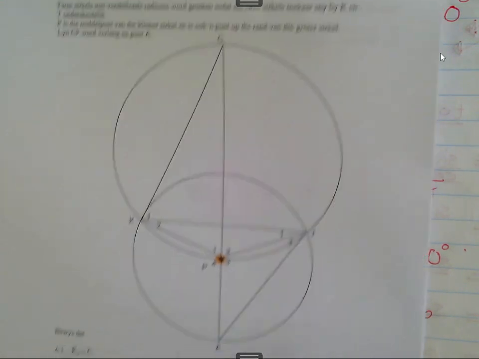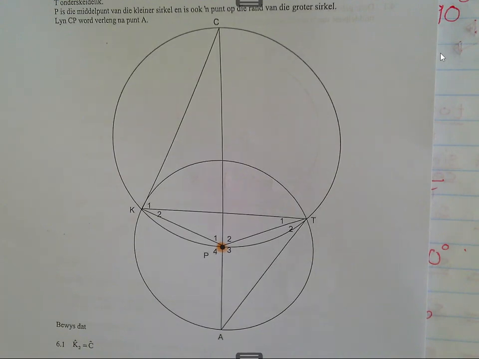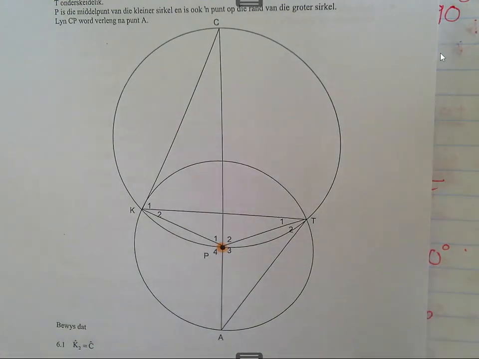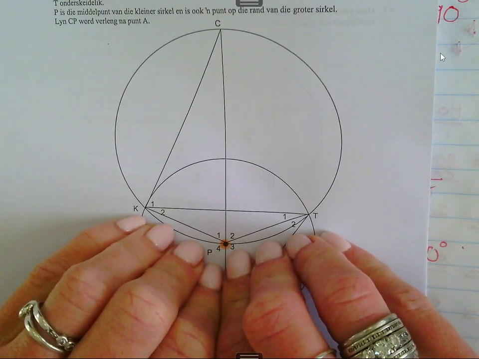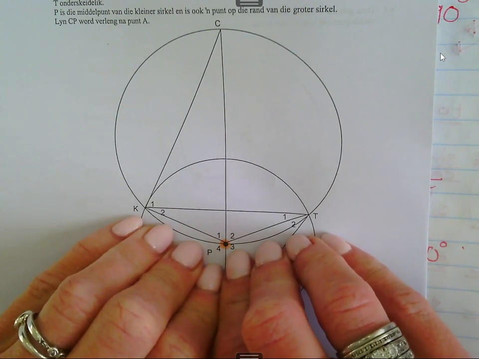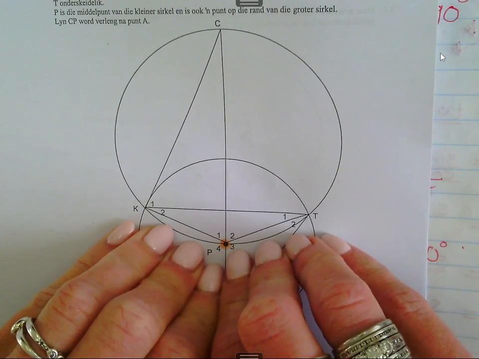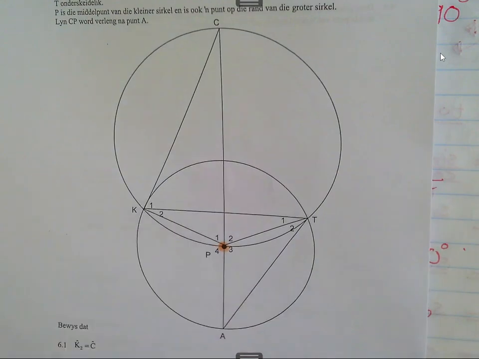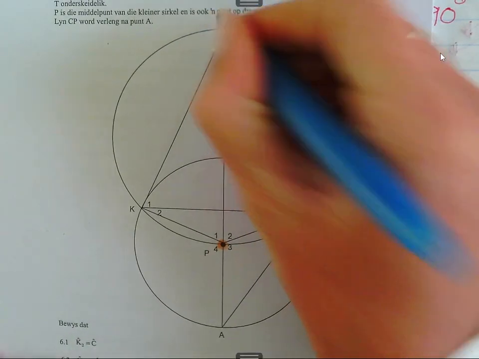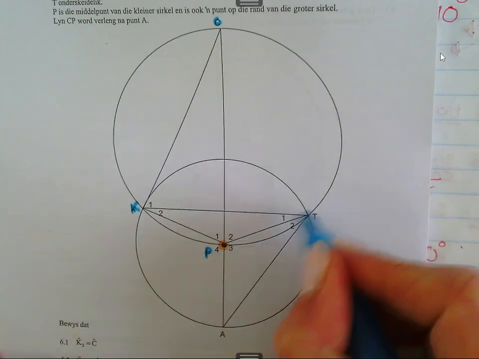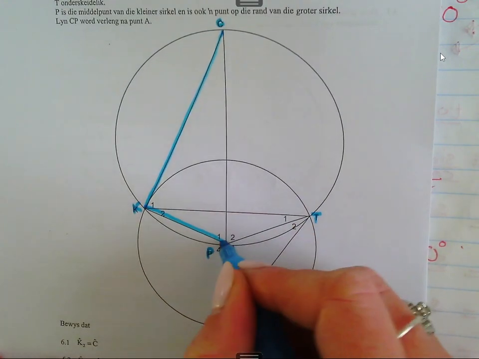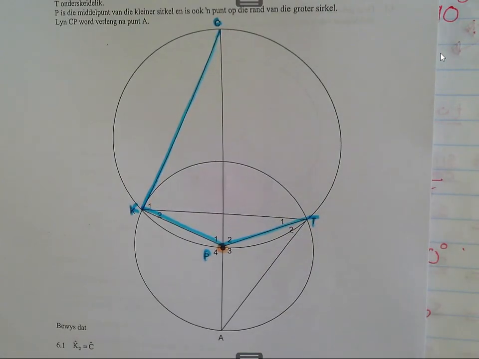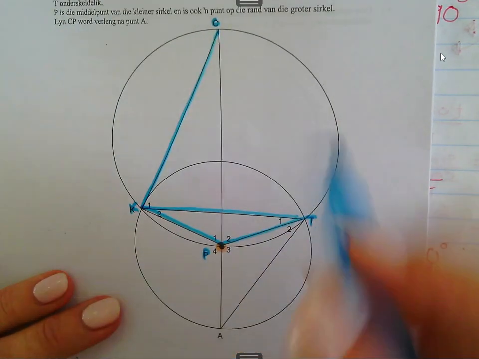Sien julle, hulle sê nêrens iets van 'n raaklyn nie. Daar is nie raaklyne nie, jy mag nie 'n raaklyn gebruik nie. Goed so. As ek net na die groot sirkel kyk, if I just look at the bigger circle, I hope that you all see we don't have a center, we don't have a tangent, but in there I do have a cyclic quad. En ek wil hom net gou daarso vir jou wys, dis C, K, P, T. It's making a cyclic quad in the big circle. You all see it, en dis dan nou ook die crisscross enetjie.